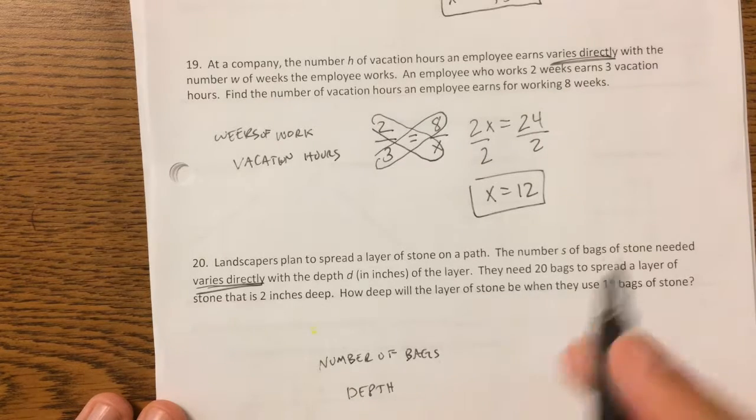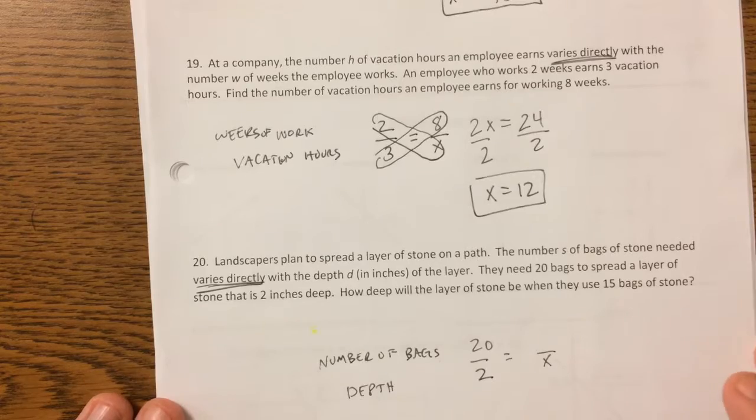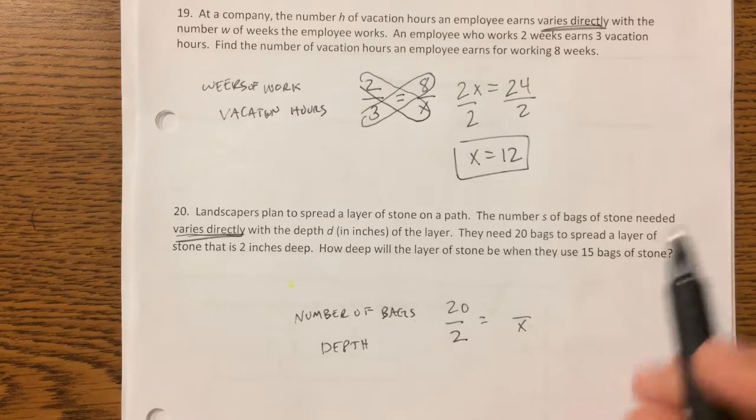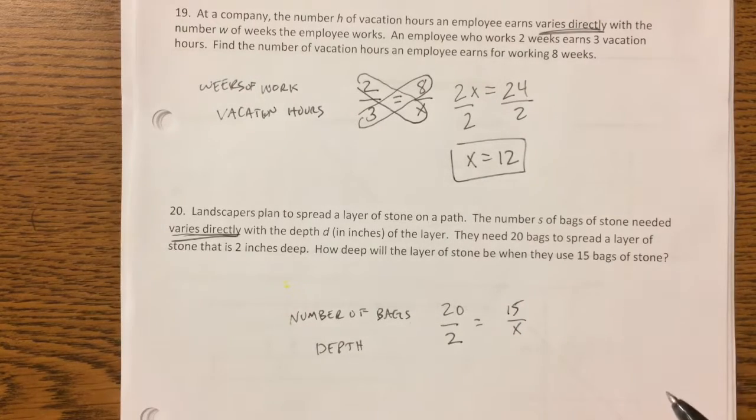They need 20 bags to spread a layer of stone that's 2 inches deep. How deep, so that's my unknown. We're trying to figure out how deep it is when they use 15 bags of stone. Pretty easy setup here.